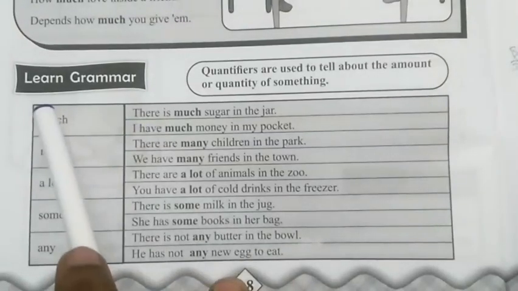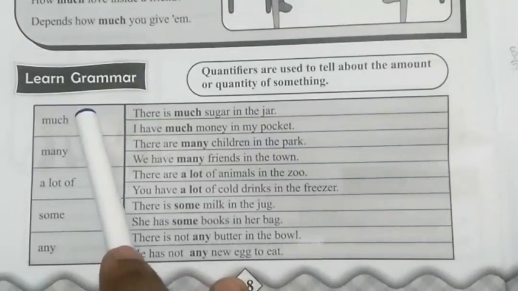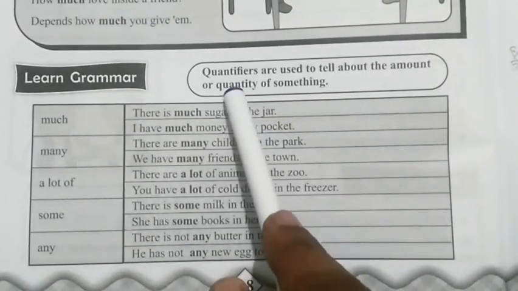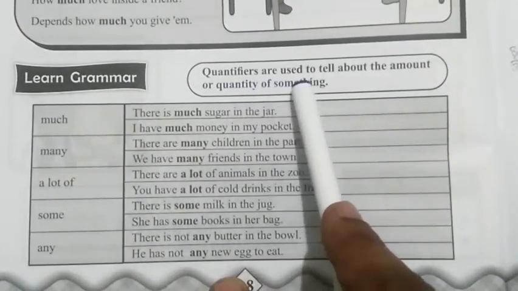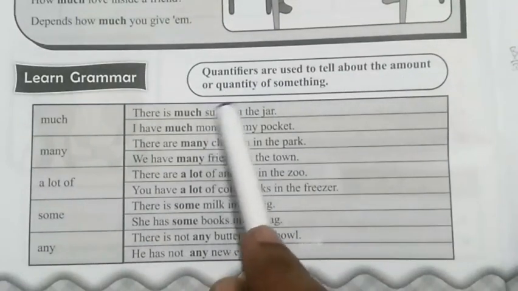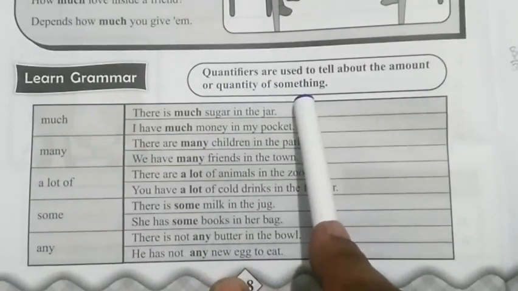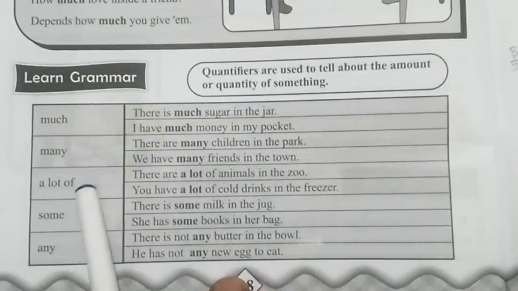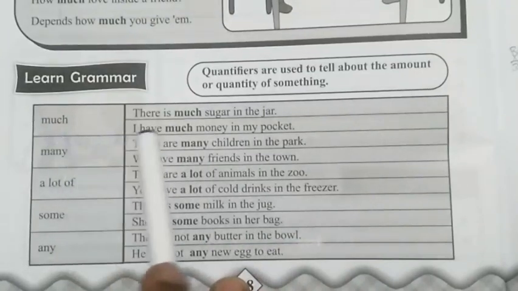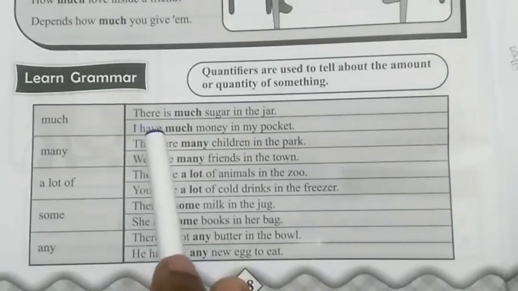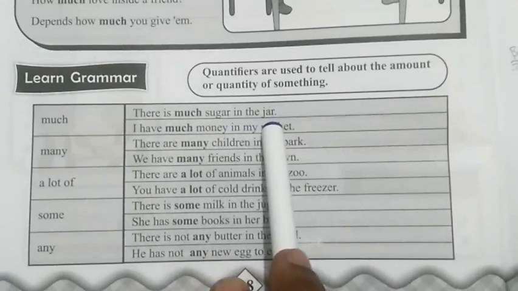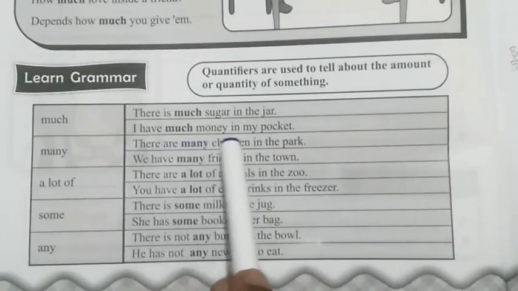Dear students, this is the second segment, learn grammar. The strip defines quantifiers. Quantifiers are used to tell about the amount or quantity of something. Students, there are five quantifiers. The first one is much. Sentences have been solved for your convenience. There is much sugar in the jar. I have much money in the pocket.